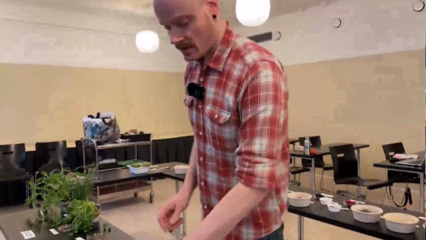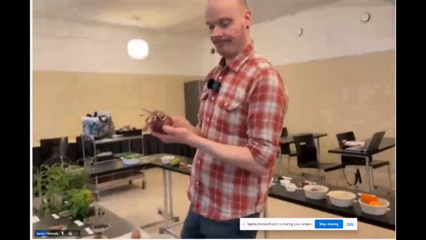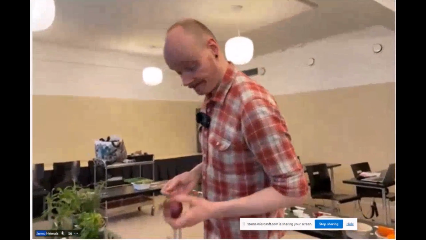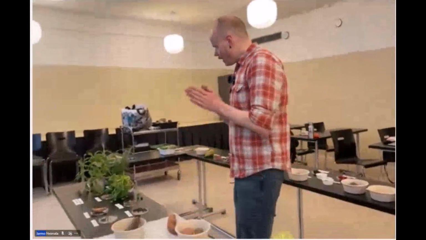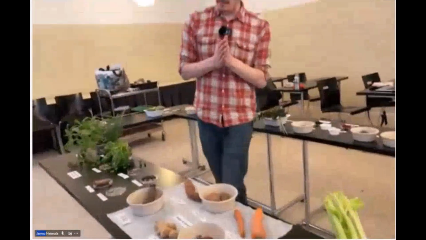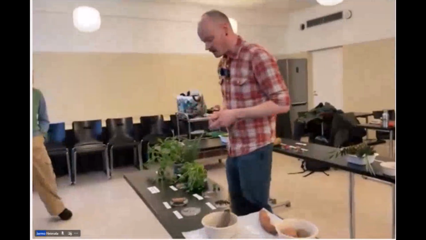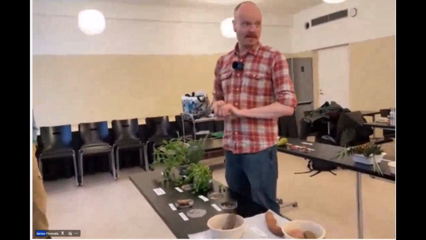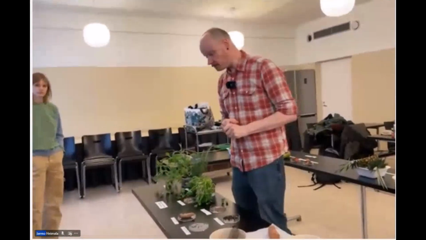Ginger, it's a rhizome, so underground stem as a tuber. And then this special thing, a bulb in this onion. And the layers of an onion are the leaf bases, swollen leaf bases. Yeah, maybe we'll just go this way, how these are organized. We go a bit back and forth, but I think it's okay.